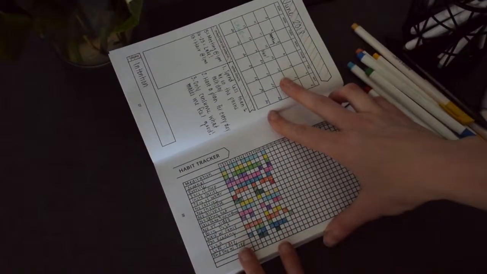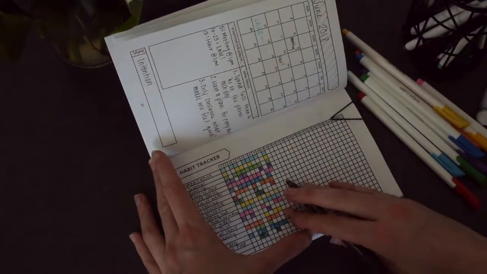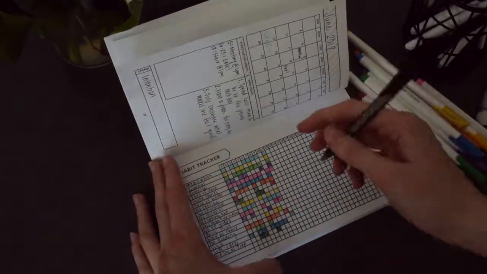And that is exactly how I fill out my habit tracker. That's how I would recommend you guys do it too. Again, if you do not have any fun colors you would like to use, you can always just use a pen and scribble them in and fill them out.